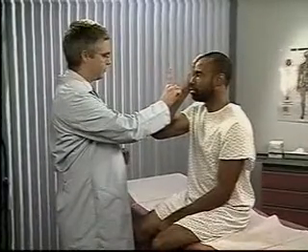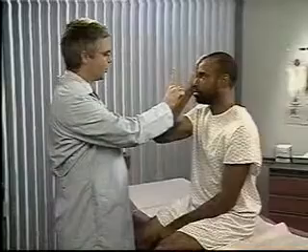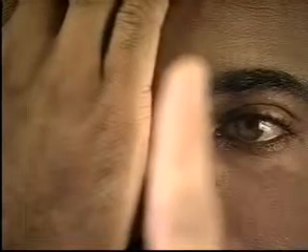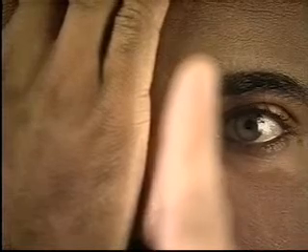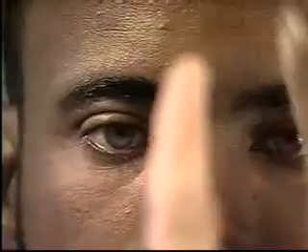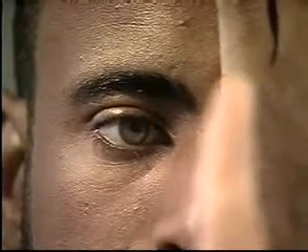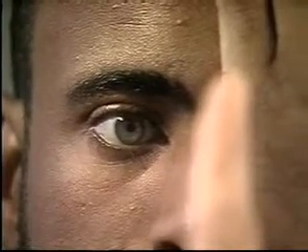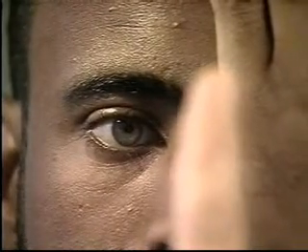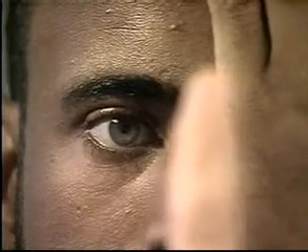Hold your finger or a pencil about 10 centimeters from the patient's eyes and tell him what to do. Look at my finger. Look off into the distance. Watch for pupillary dilation with distant gaze and pupillary constriction with near effort. Look at my finger. Look off to the distance. Repeat this test if necessary.